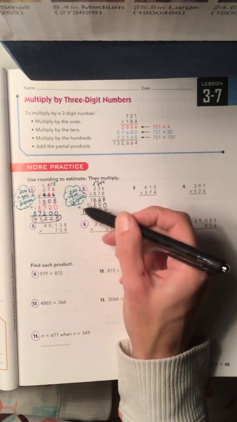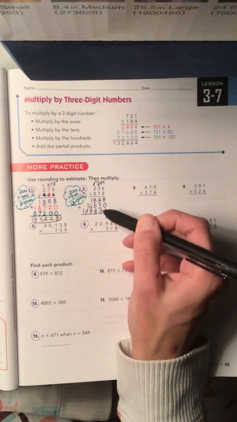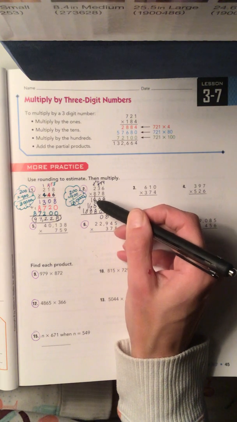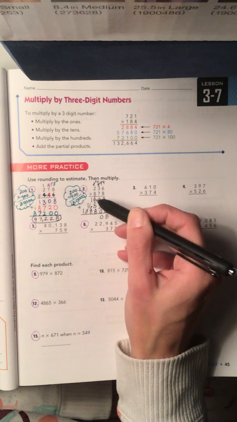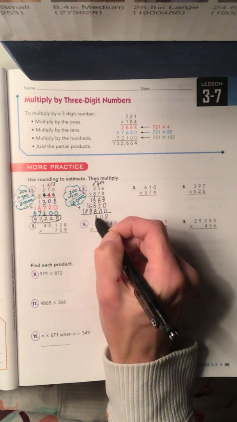Let's combine them. Combine means to add. 8 plus zeros is just 8. 8 and 2, that's 10. 1 and 8 and 5 and 8. So I'm looking for easier ways to add. I see doubles there. So that's 16 and 6 more. That's 22.